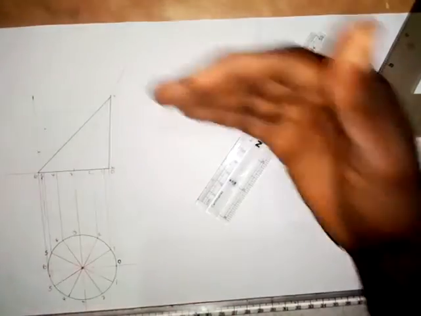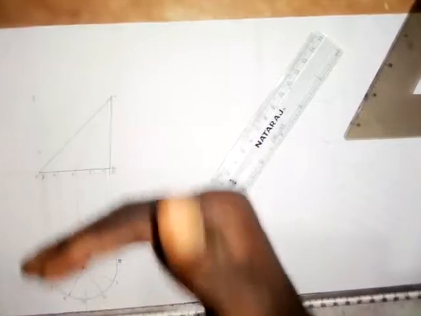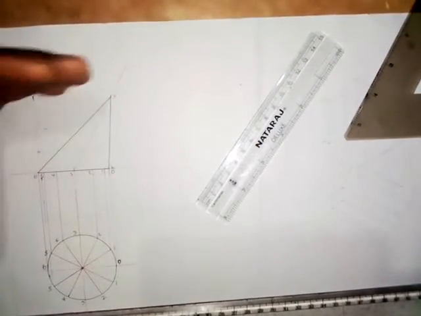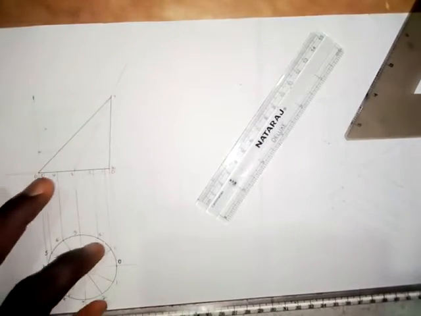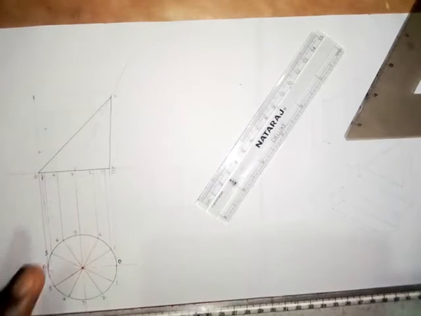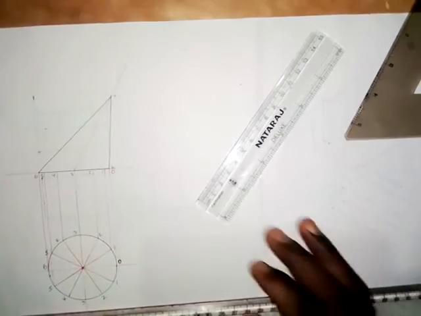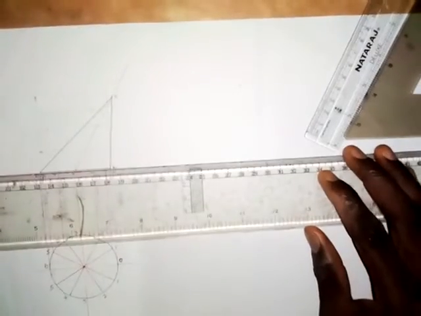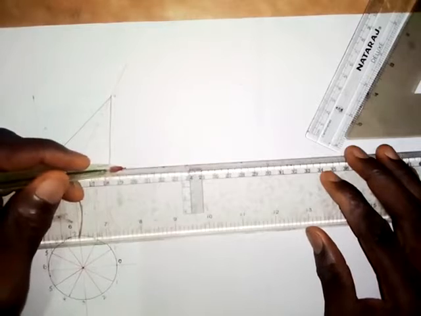Now, if you are looking at this cone, we are looking at it from the top. So we need to also work on the plan. You are going to see how the plan is going to look. The next thing we are to do here is that I will need to extend this line a little bit.